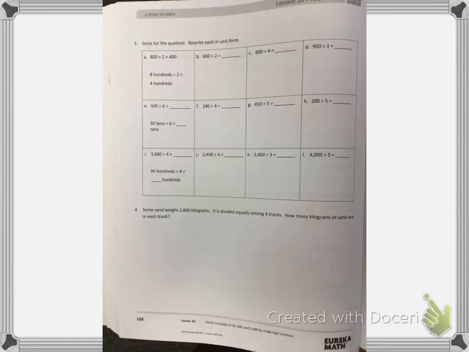Good morning, everybody. We're going to be working on page 168 today, and we're going to be working specifically with dividing multiples of 10, 100, and 1,000 by single-digit numbers. So we're going to be looking at patterns here, and these patterns are going to be dealing with unit form and standard form and how they're connected when dividing. So let's get into the couple problems that we'll be working with today.